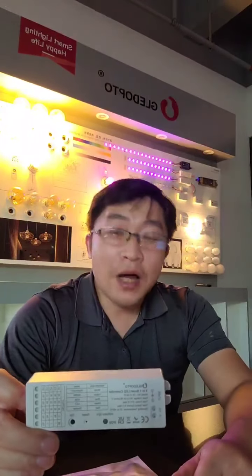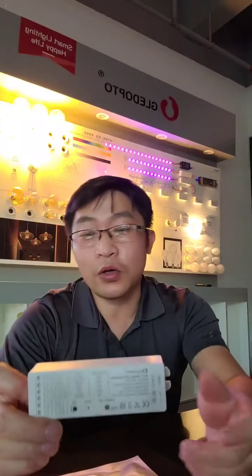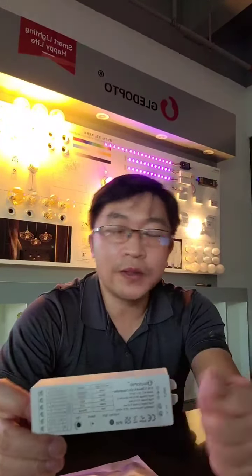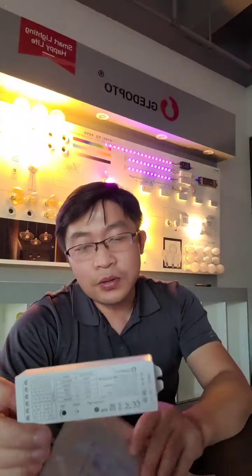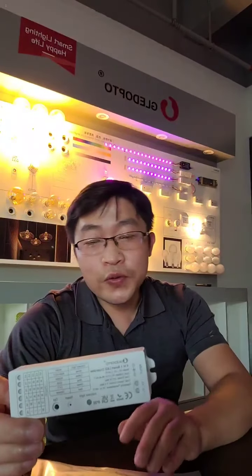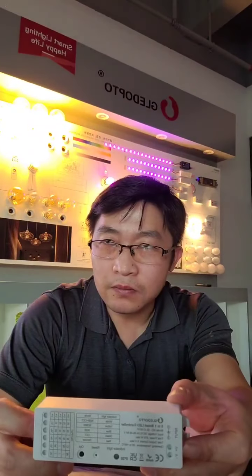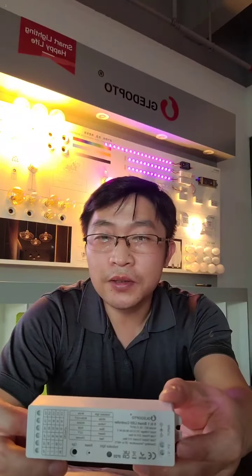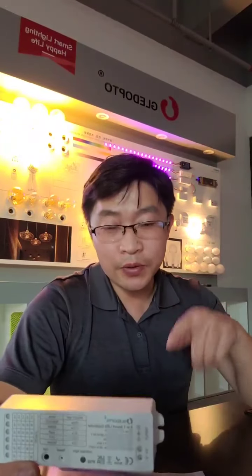So what is the max watts can be loaded with our controller when you are using 12-volt addressables? I can tell you, when you are using 12-volt addressables, the max watts can be 120 watts to be loaded with our controller when the strip is 12-volt input design.